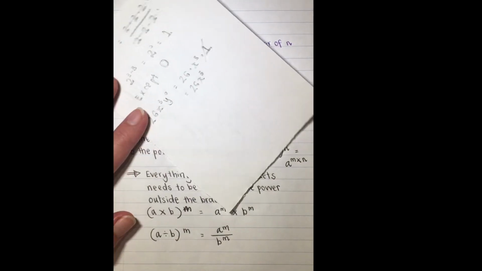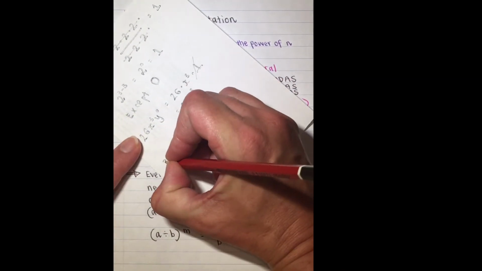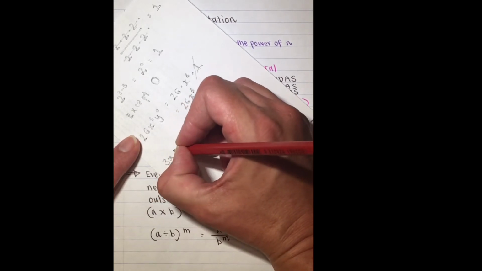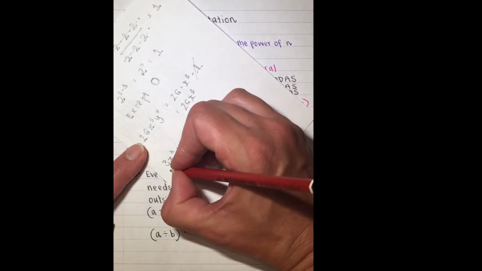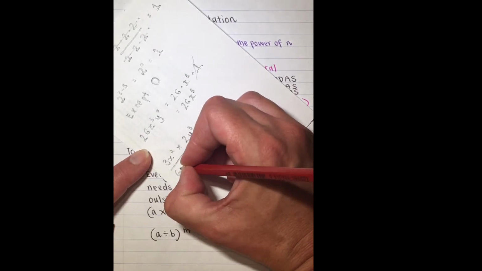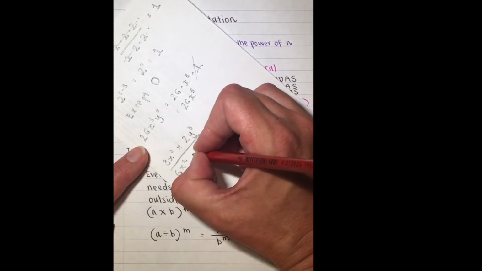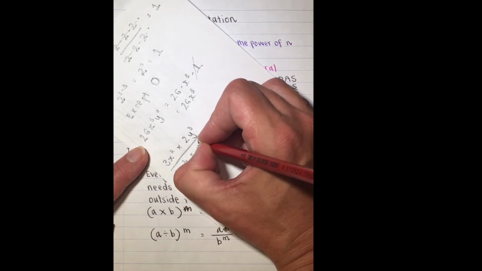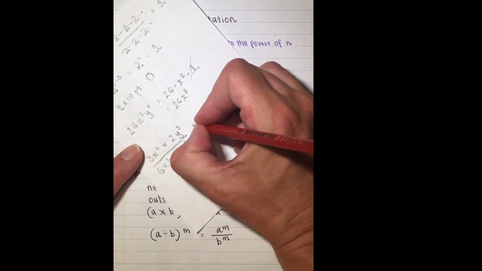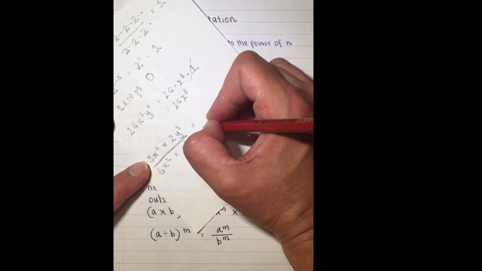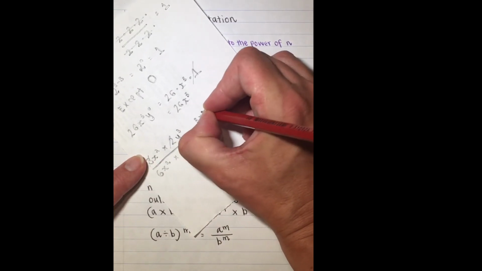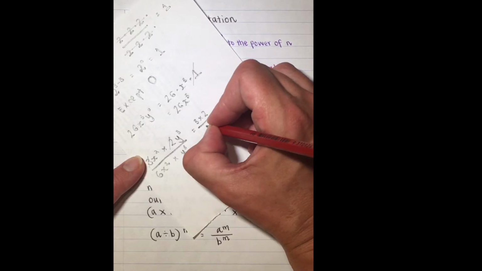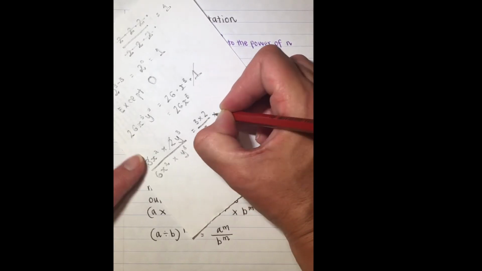Let's be really tricky and use that again for something a little bit more complicated, just to prove our point one last time. Let's go for 3x squared times 2y cubed divided by 6x squared times y to the power of 3. So let's do what we did with the others. We're going to group our coefficients together to get rid of them. 3 times 2 over 6. Great.